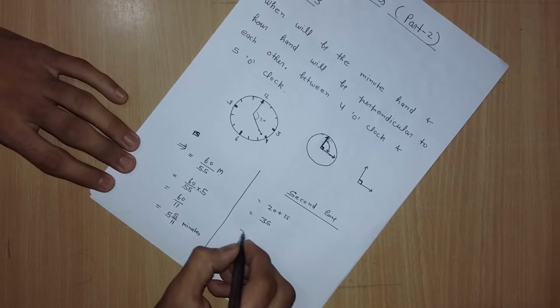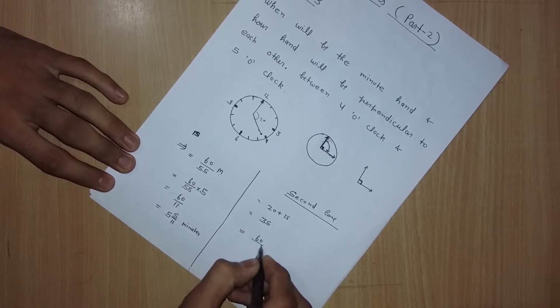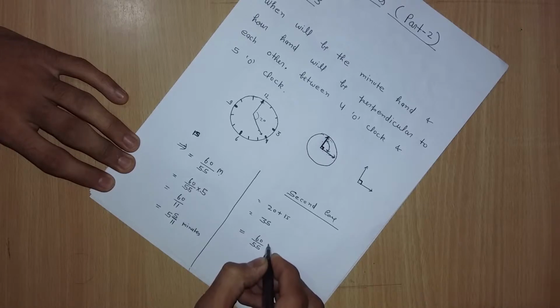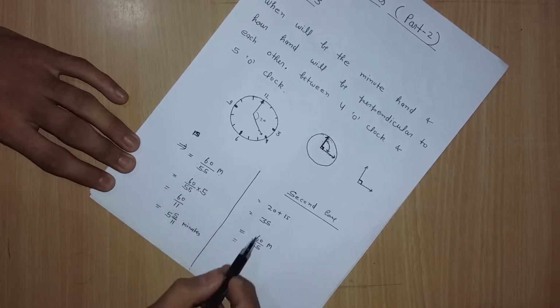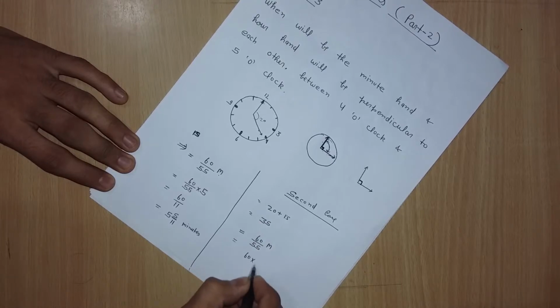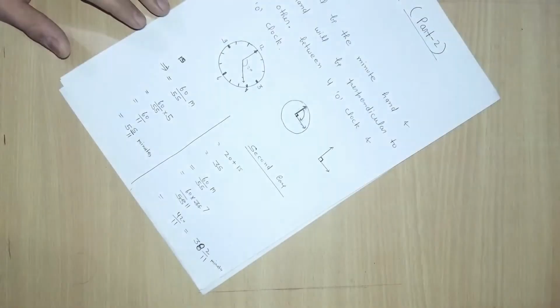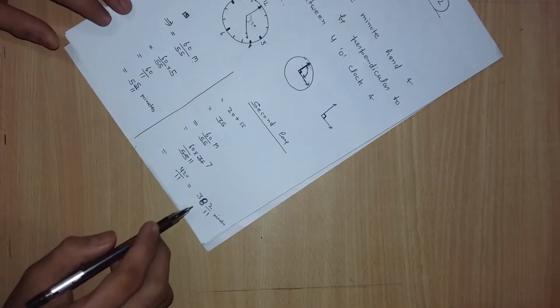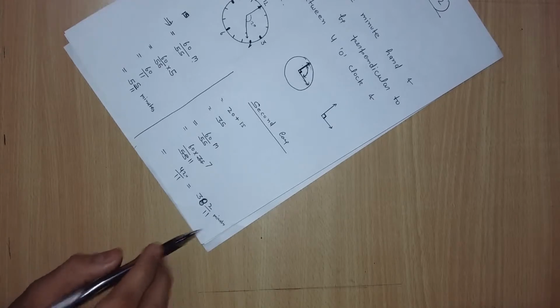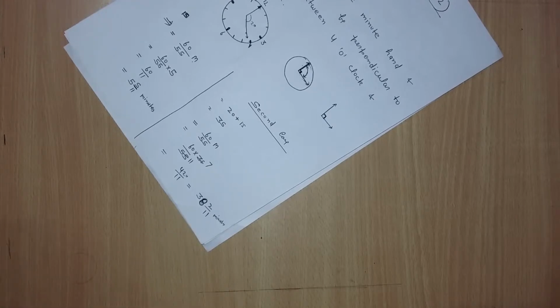So we will again put the values in the formula for M. Now in this case we have to gain 35 minutes. 60 into 35 upon 55. Now we will solve this. This is our answer, 38 minutes 2 by 11. So this is the type 3 problem. Now let's see the type 4 problem.